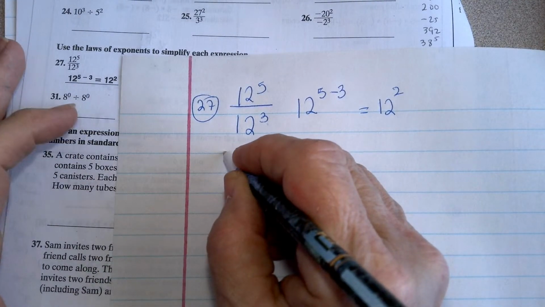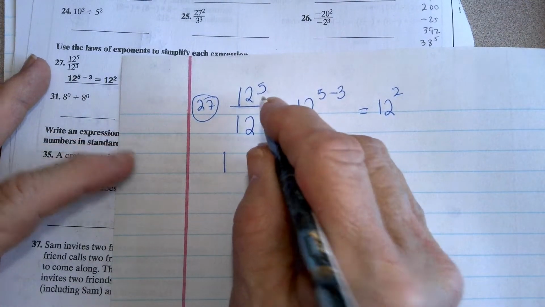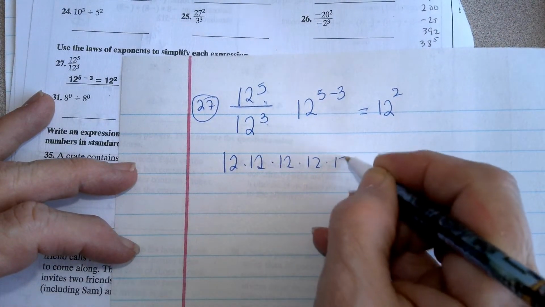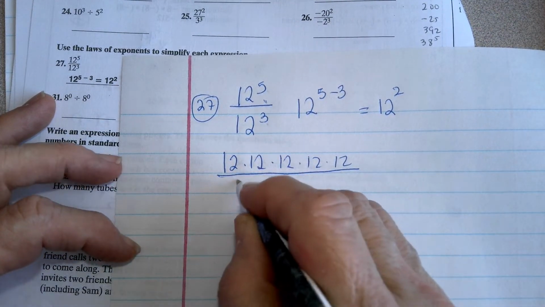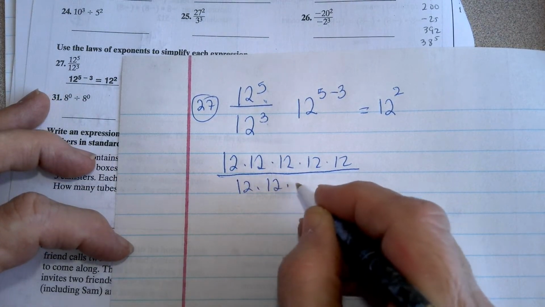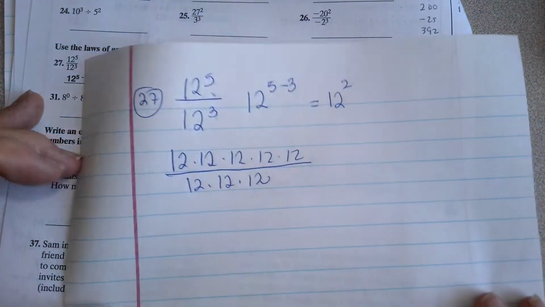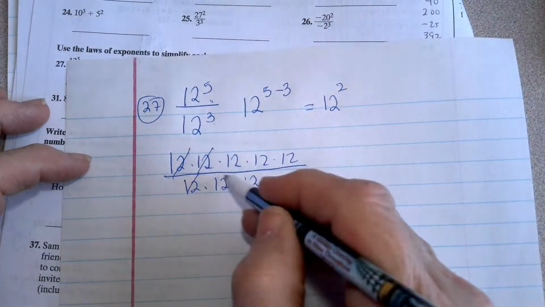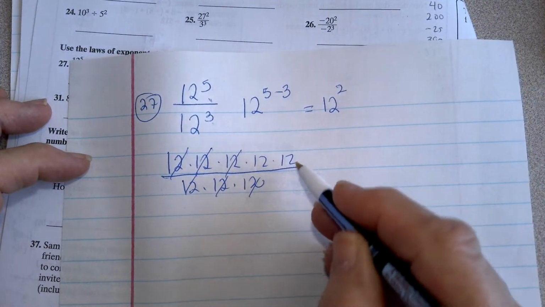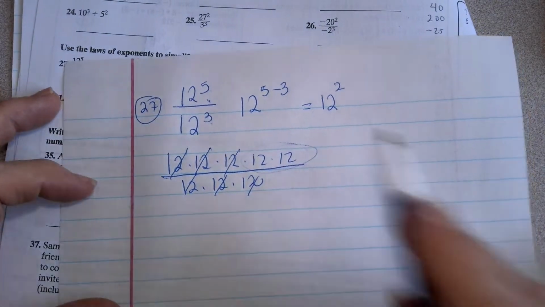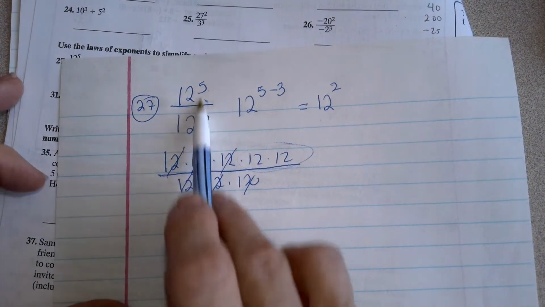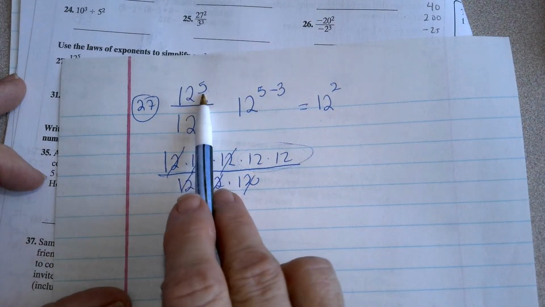Awesome. In other words, if I expanded this to 12 times 12 times 12 times 12 times 12, and the bottom one, 12 times 12 times 12, how many 12s could I cancel out and make 1? 3. So 12 divided by 12 is 1. And how many 12s are left? 2. And that's how we get 12 to the 2nd. Because if I canceled out 3 of them, more of them are going to be on top.